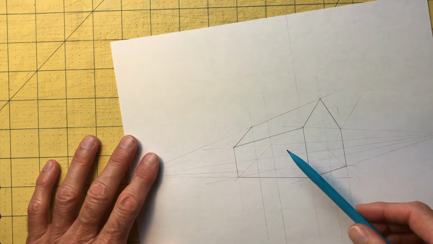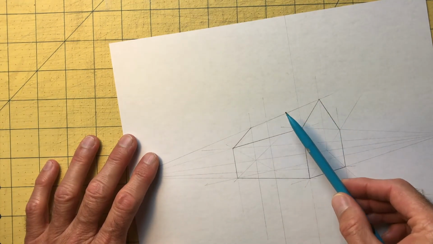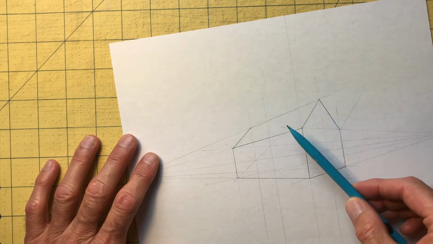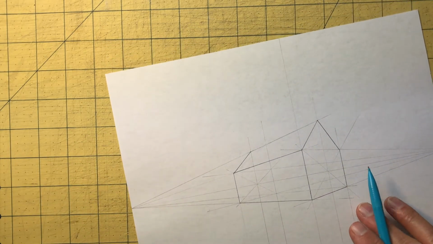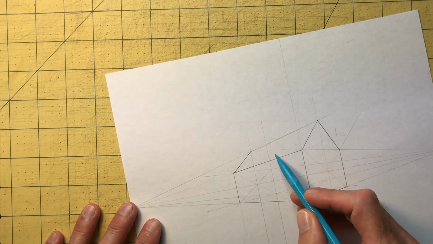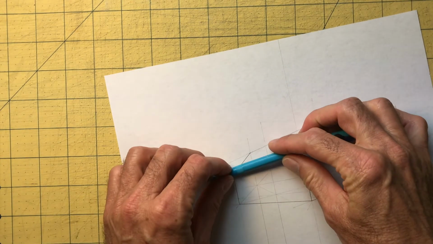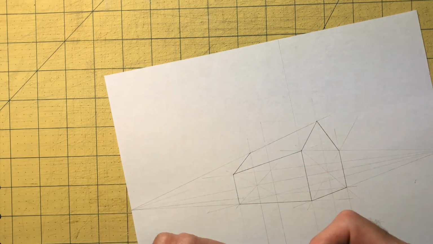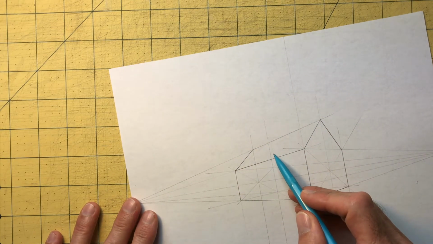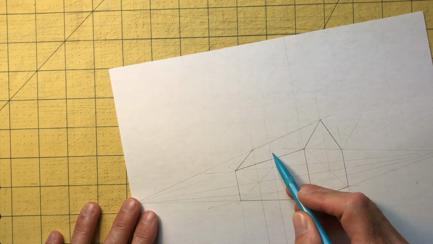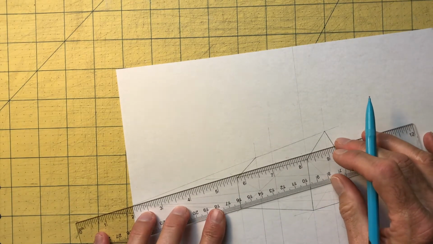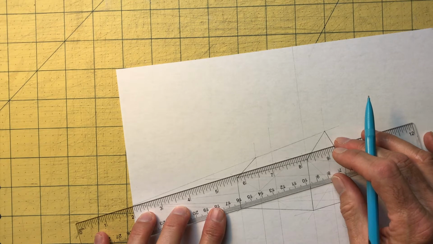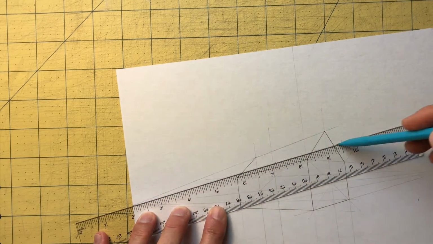So here's our drawing, and I haven't darkened in the ridge line because the chimney is going to pop up here somewhere, and we'll do that later. But the first thing I'm going to do is decide where along here I want my chimney. So I'll do that just by putting a little dot on the roof, and I'm going to connect that to the vanishing point on the left.